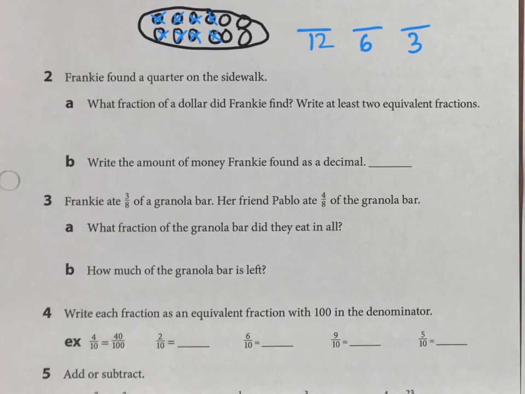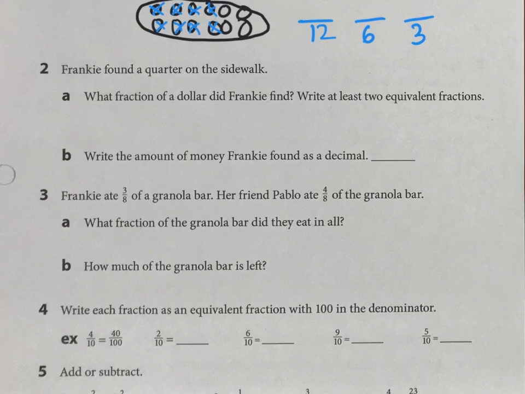quarters. So this one you might need some help on unless you're familiar with American money. But basically, you need to know a quarter is 25 cents, right? And a dollar is 100 cents. So right away, you have a fraction there. Out of 100 cents, how much is a quarter?